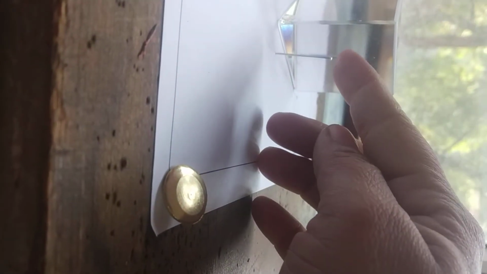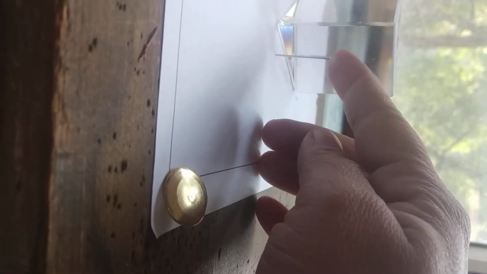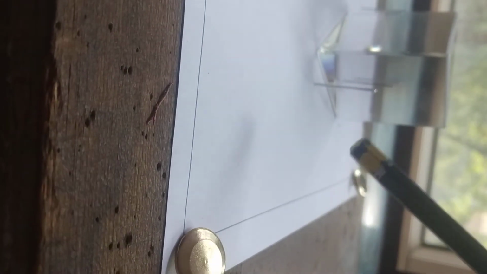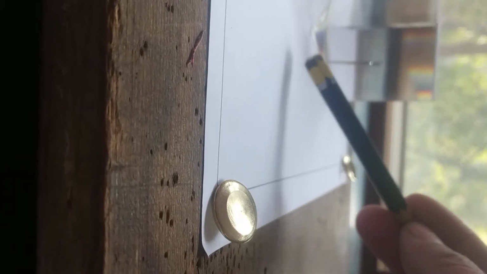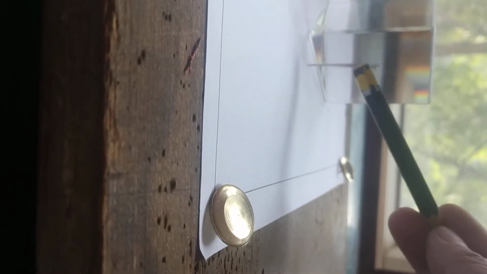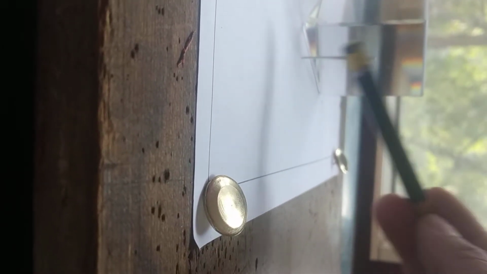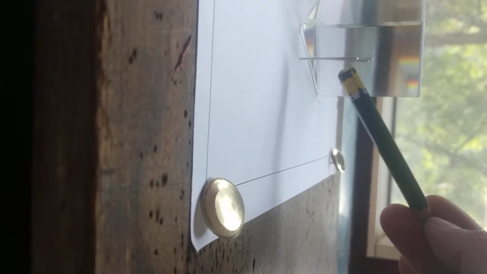Now I have placed the third pin, and the two pins on that side become invisible. Here I am having this pin, and the other two pins are hiding behind it.